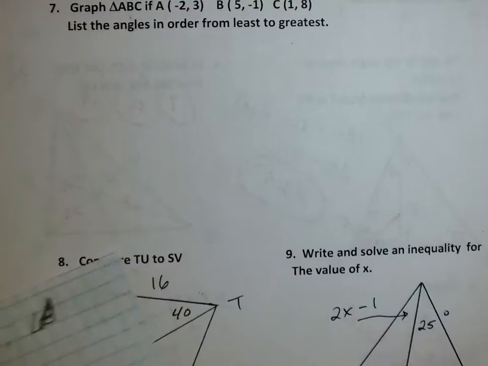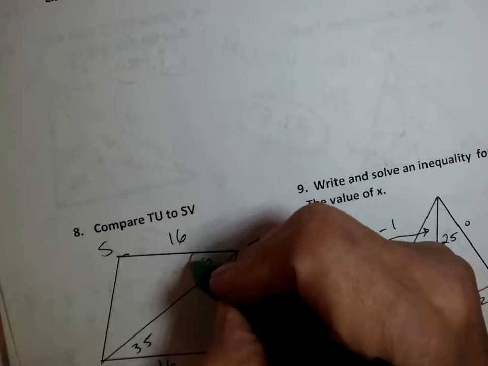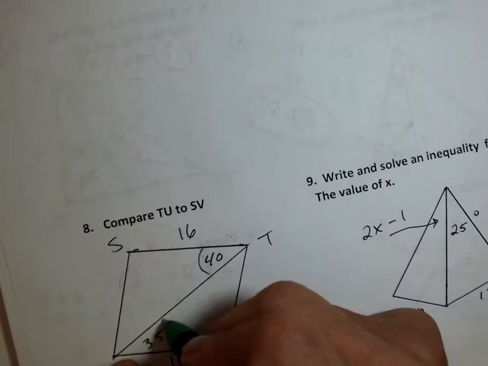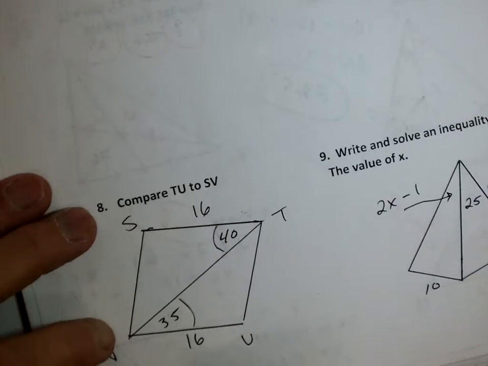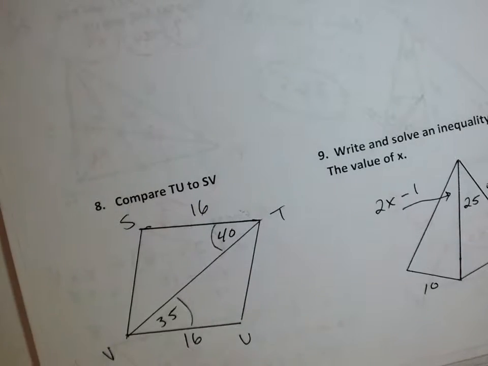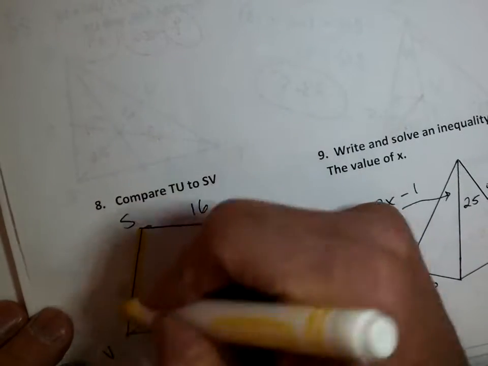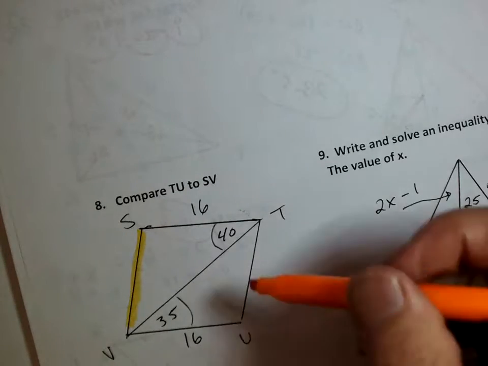All right. Almost done. Number 8, compare. Well, that's easy to compare. If this angle, 40 degrees, is bigger than 35, then SV, that's this side, has got to be greater than my other side, which is TU.